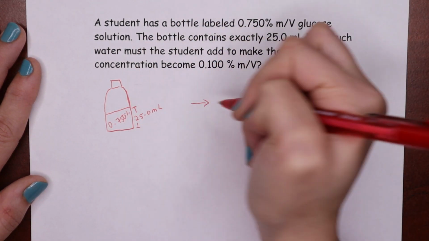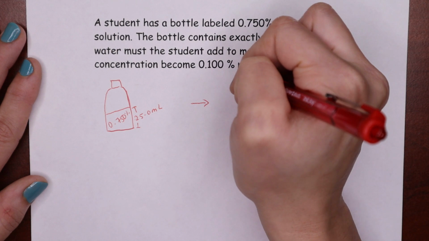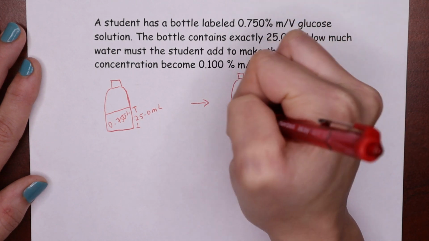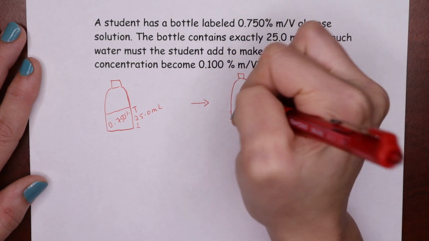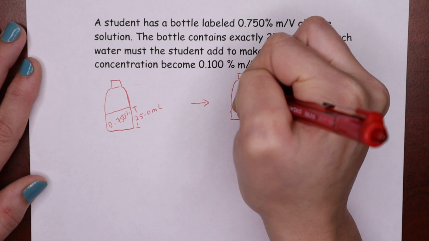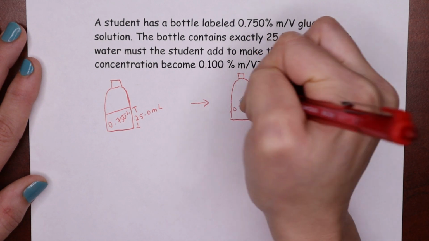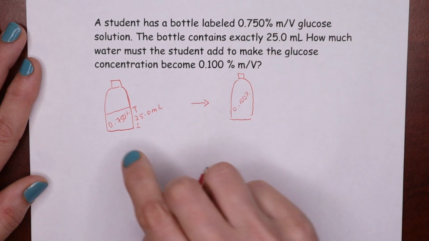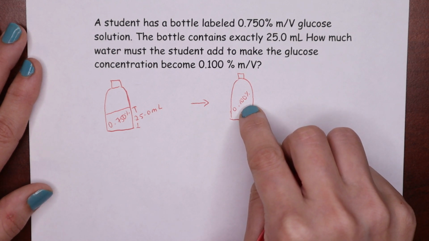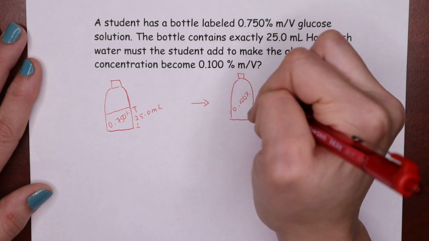We want to end up with a concentration of 0.100%. Notice how your concentration is getting lower, so you are diluting.